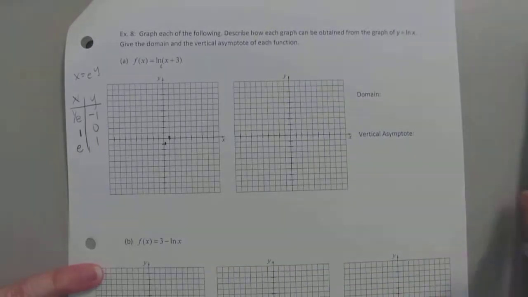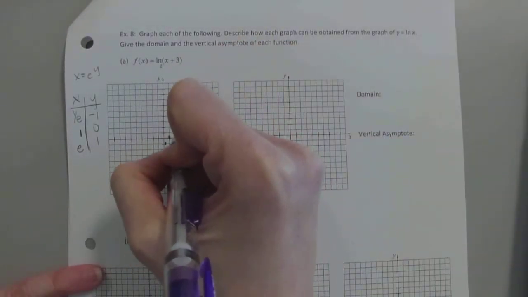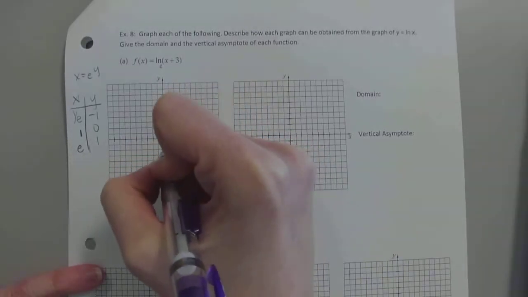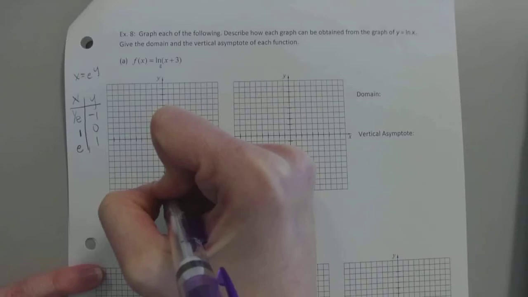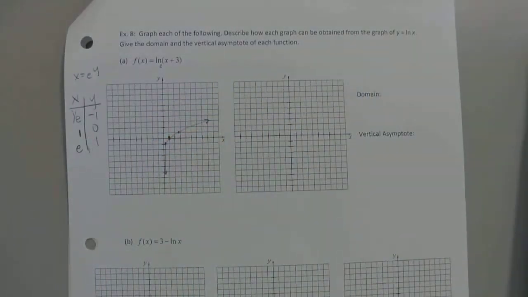And then remember, if you're not too sure what e is, just hit second e. Just get an idea what e is. It's 2 point something, okay? So it's almost 3. So we're going to go almost 3 over, and then up 1. Okay, so he's going to kind of mimic the one we just drew. He won't be as steep because the base is just smaller. So that's our original, all right?